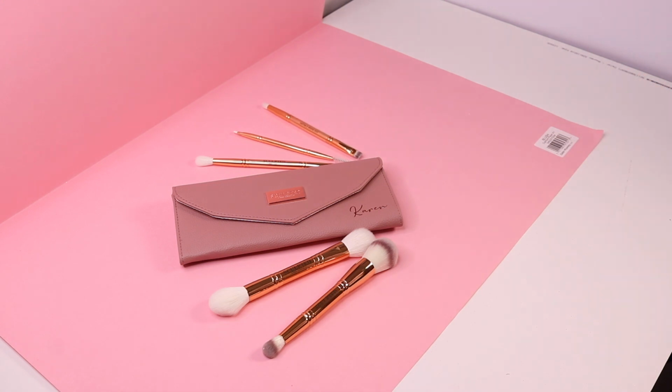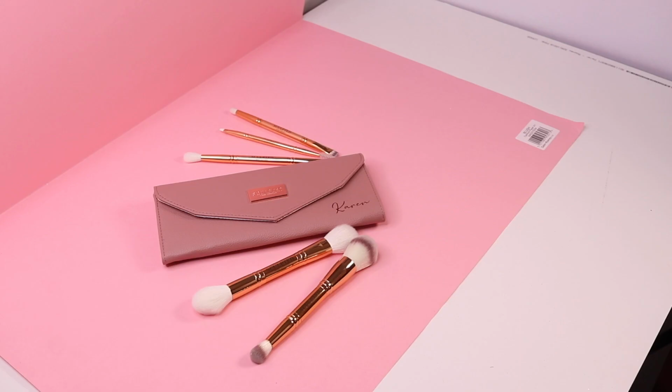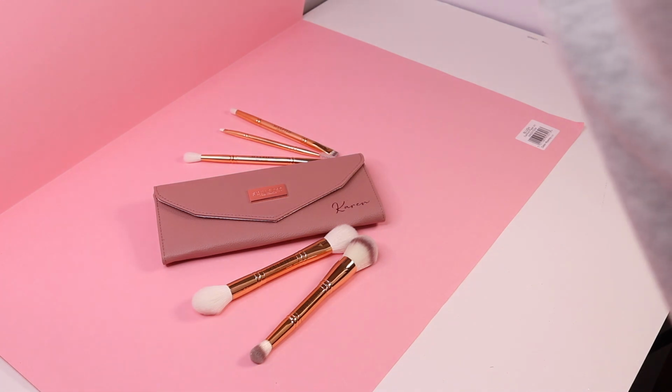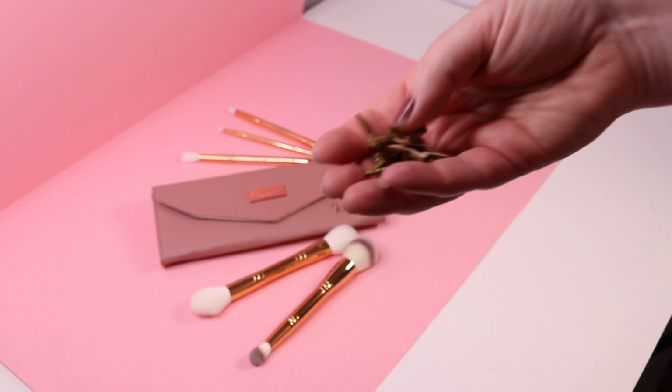Okay, that's not working. Let me get some blue tack. Blue tack is your best friend. This might not matter to you, but I'm just really picky when it comes to this. Really like that setup, and I'm going to keep the props very simple. I have these little wooden stars that I bought. Oh god, I don't know where I bought them. They're wooden on one side, gold on the other.